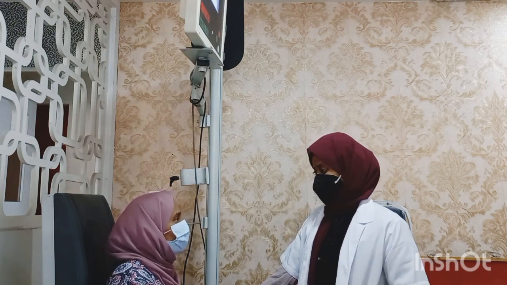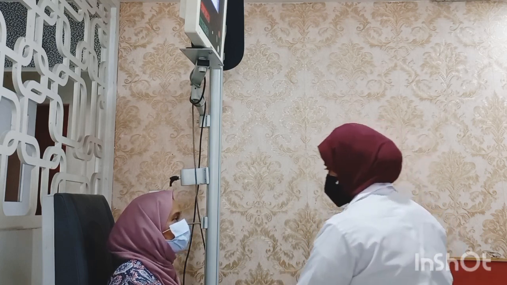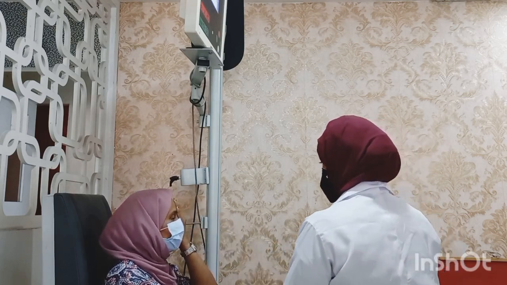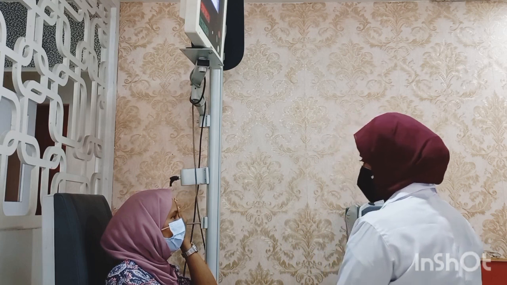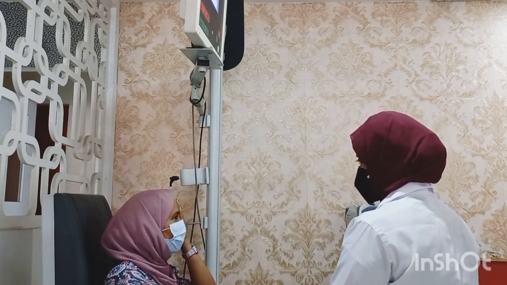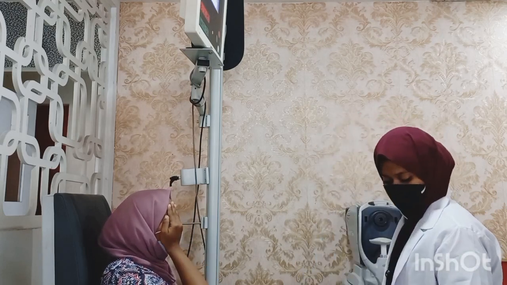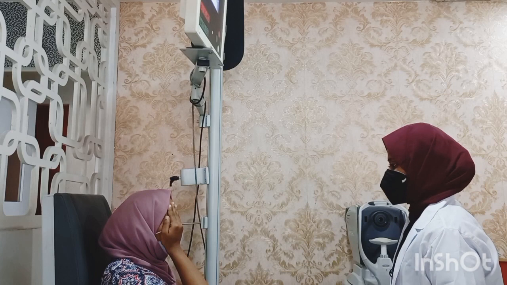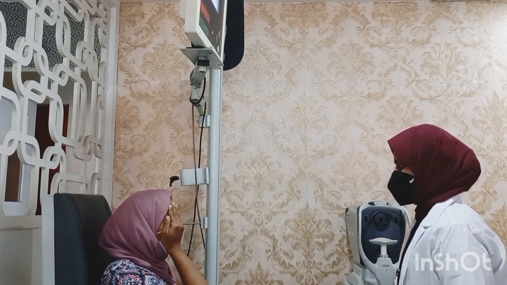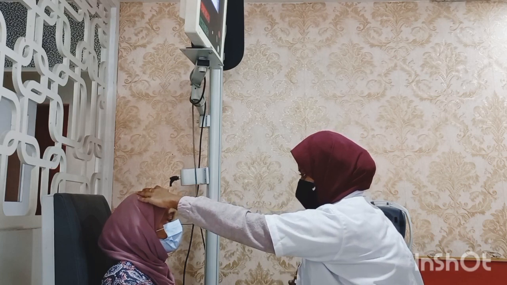Here is my patient Misna. I have taken her history. She has no trauma or family history of strabismus. Now I am going to take her vision. She has normal vision, 6/6 in her right eye, and for the left eye she also has 6/6 vision, and she has no abnormal head posture, chin elevation, or anything like that.